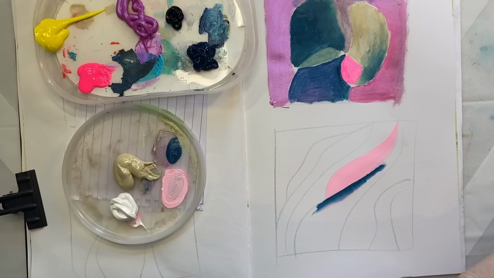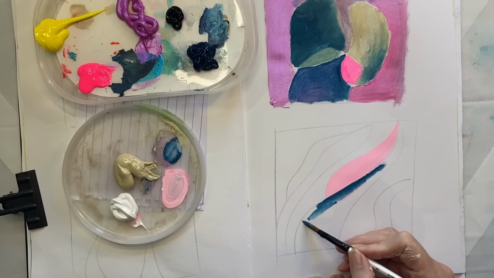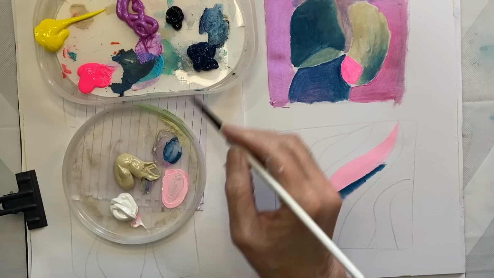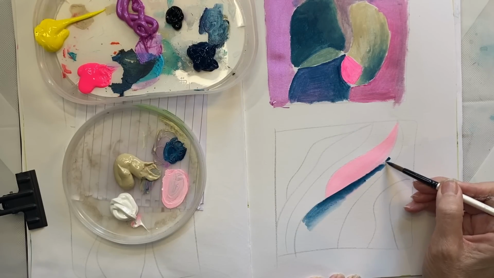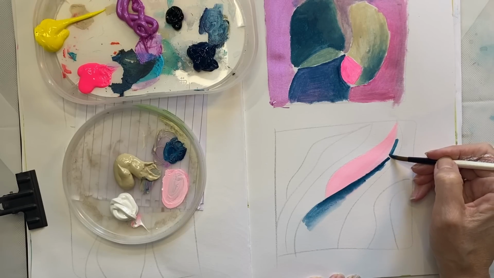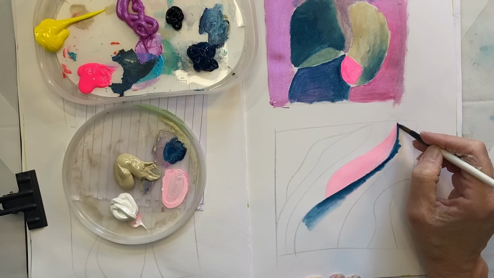Going to make it damp rather than wet. That's a little bit too wet. Let's do that. It just takes a bit of practice to get the kind of consistency that you want.